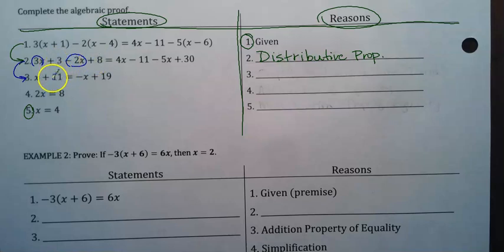Positive 3 plus 8 gets us 11. 4x minus 5x would give me negative x. Negative 11 plus 30 would give me a positive 19. We just simplified, or you could say we combined like terms.